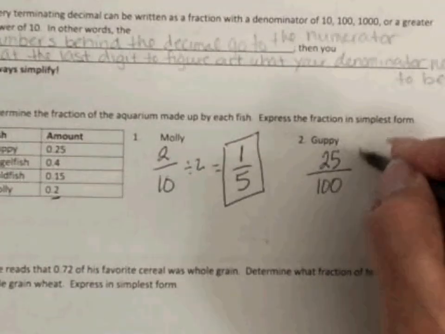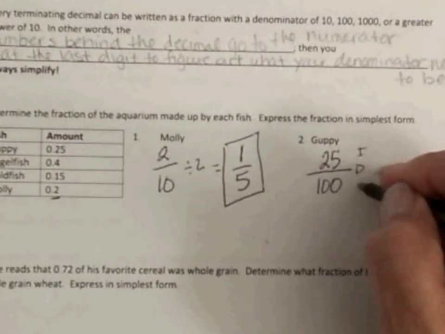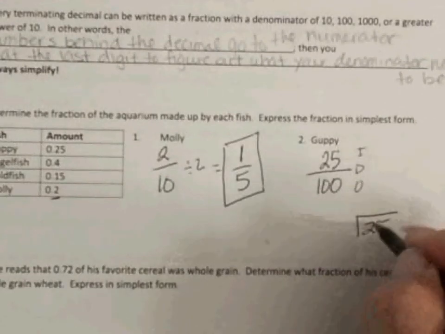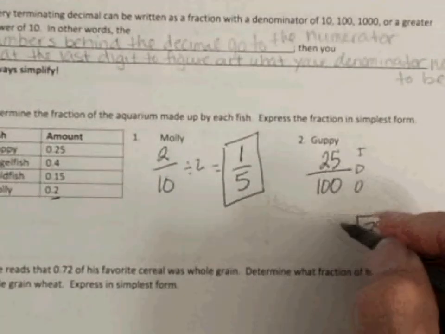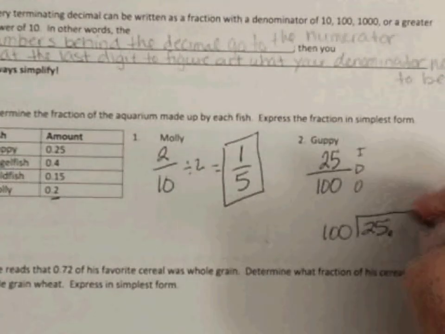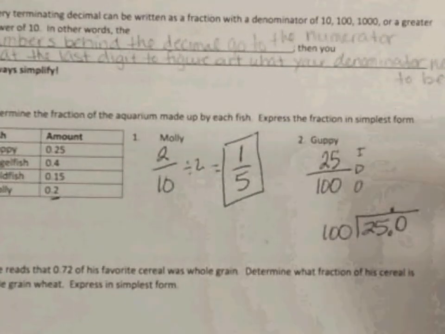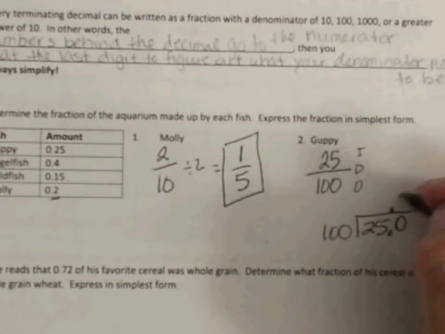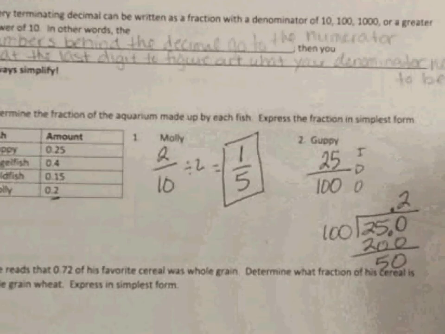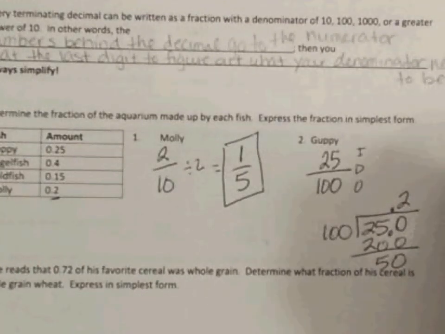But let's go ahead and do it. We're going to apply the I do. So we have inside 25, outside 100. That does not go evenly. 100 goes into 250 twice. 50 remaining. Oh, I'm finding the decimal.